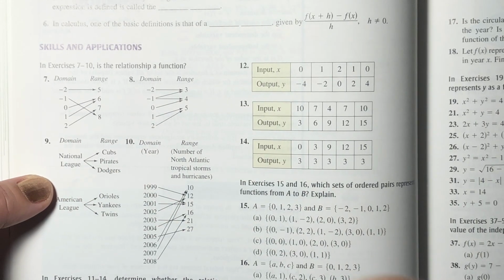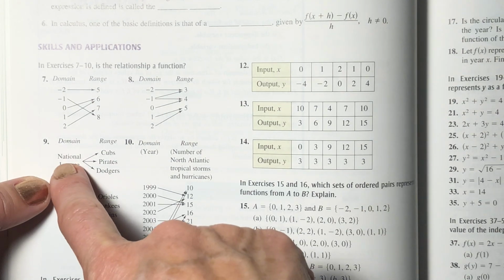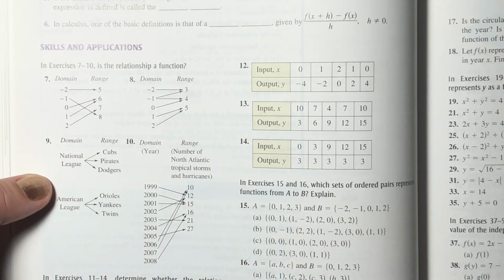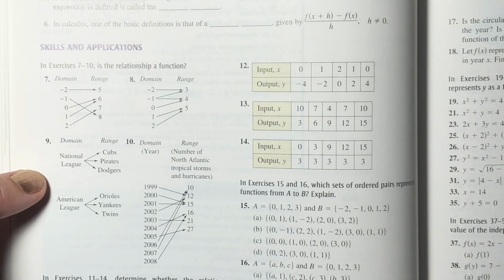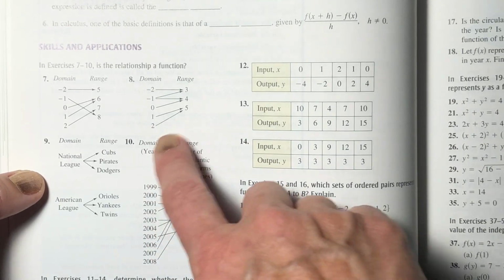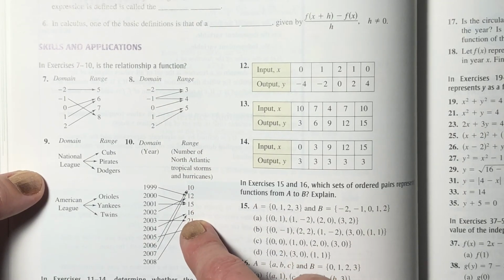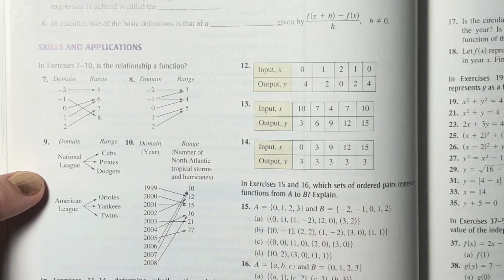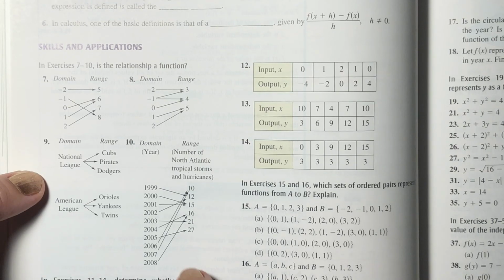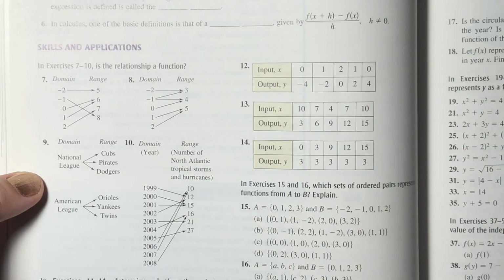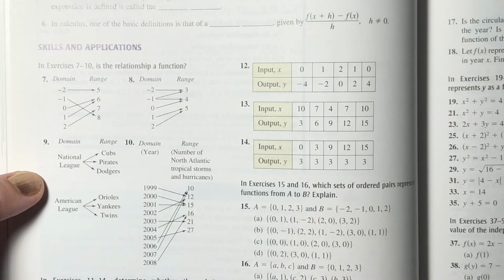Okay? Down here, number 9, we've got the National League as our domain, and our range would be the individual teams. So let's see, National League to the Cubs, National League to the Pirates, National League to the Dodgers. I just said National League 3 times. That is definitely not a function. How about over here? I've got the domain as the year, and the range is the number of North Atlantic tropical storms and hurricanes. So in number 10, does every single year match up to just one number? No year has more than one number. So that's definitely a function.